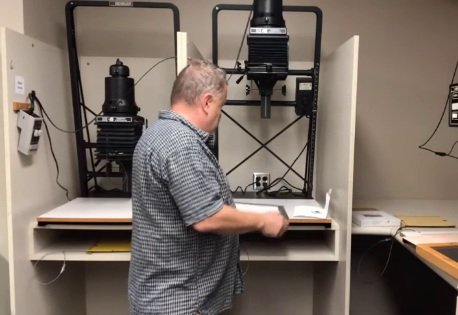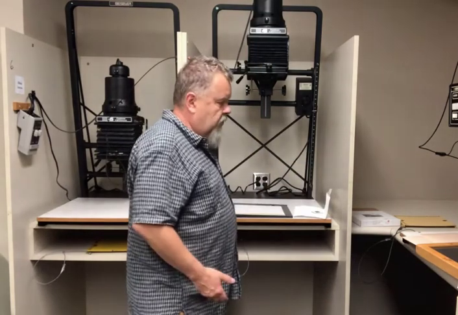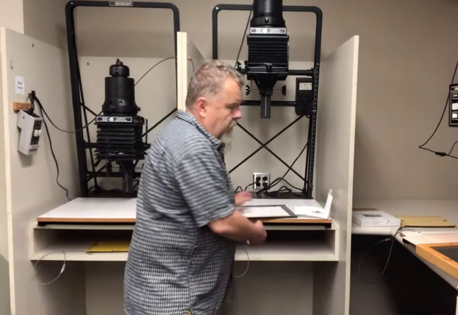And then you would create a test strip the same way that you would make a test strip for a print, so that you would find out how many seconds it takes. And it generally takes about 50 seconds. So it's a lot longer than making a normal print. The exposure time is a lot longer because you're actually shooting light through a piece of paper.